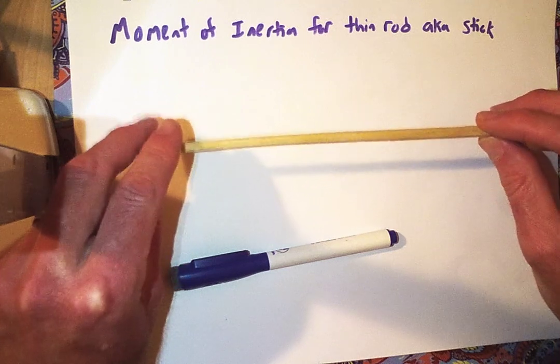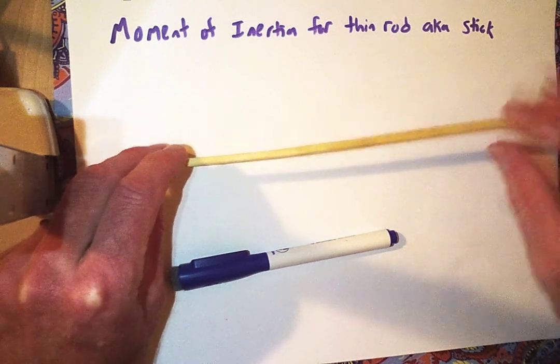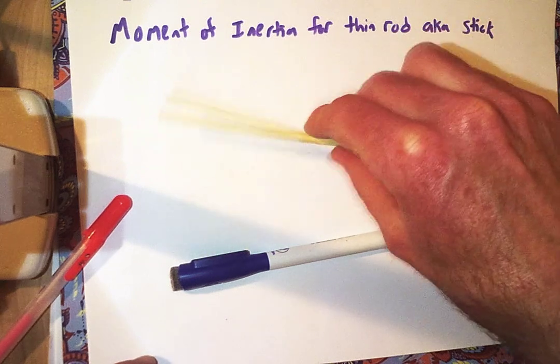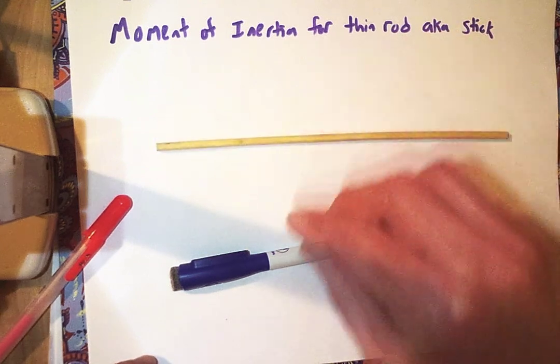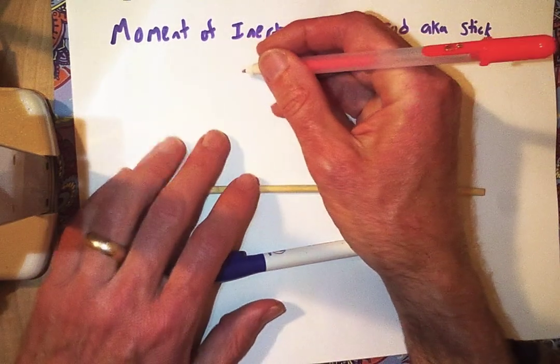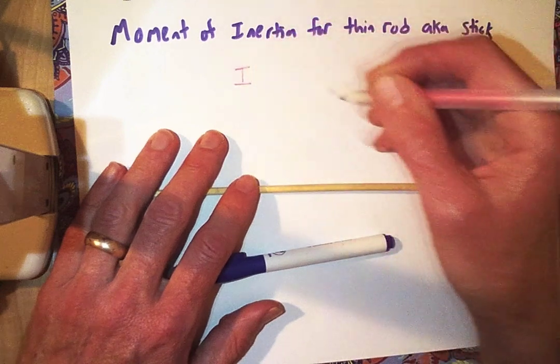So we have this stick, and we want to turn the stick about a point through its center, just like this. We want to find the moment of inertia of it through its center. Let me remind you of some definitions that we've had already. First of all, we have I, that's moment of inertia.